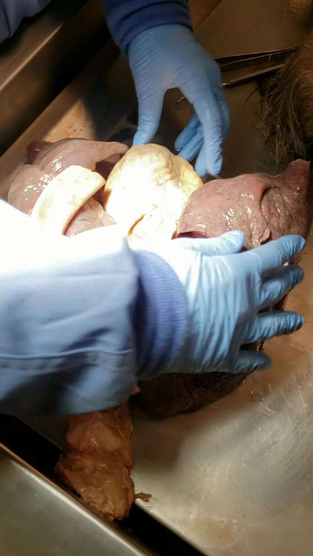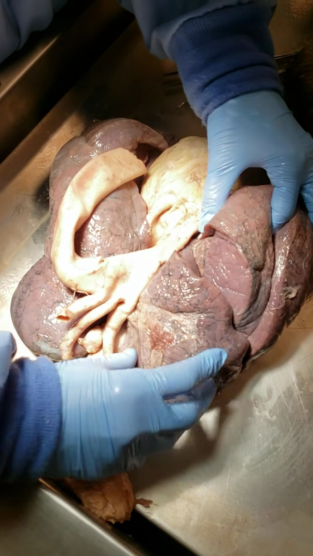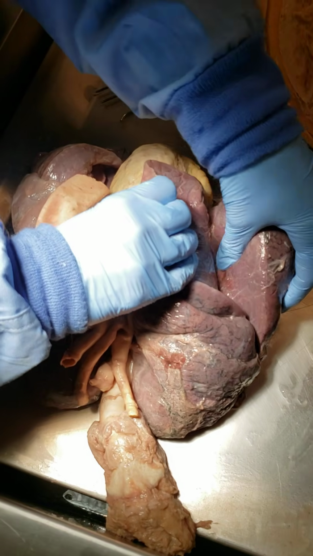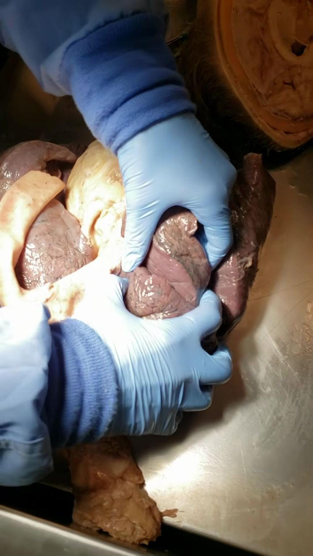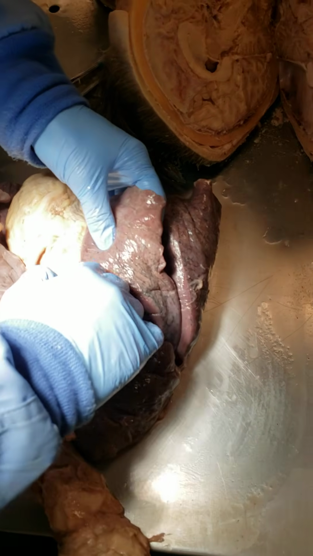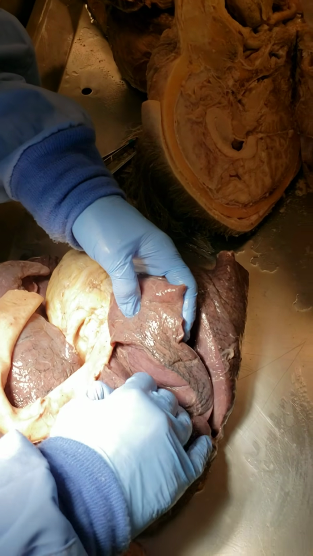So the lungs as they sit in Jenny's chest, my right lung has 3 lobes, a superior, a middle, and an inferior lobe, okay? Basically separating the superior and middle lobe would be what we call the horizontal fissure.